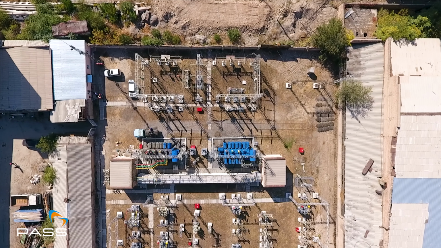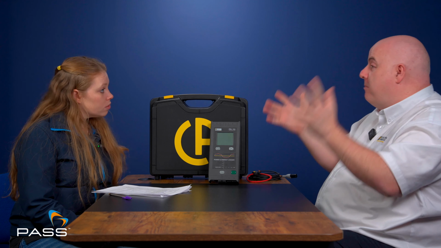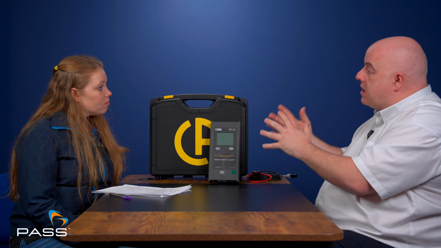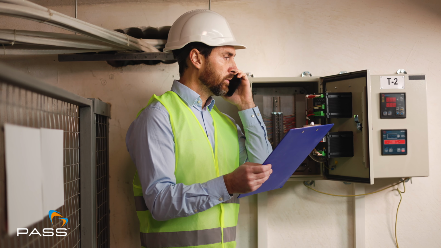Because of the CTs and the ratios for these, you can even use these on high voltage installations. So they can be used to monitor really big installations. And we do have customers who are doing that, and they just use different CTs and the ratios and actually measure the voltages and currents for really big installations as well. So pretty much anywhere where you've got electrical installation, the PEL 104 will pretty much be able to monitor it.